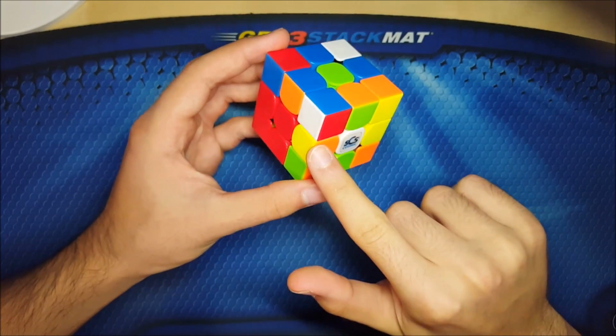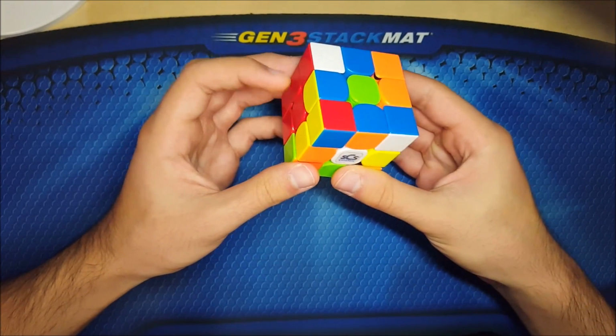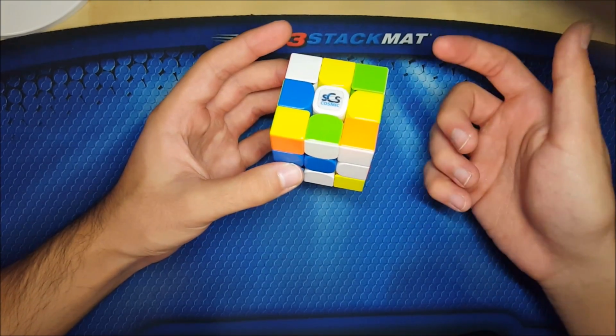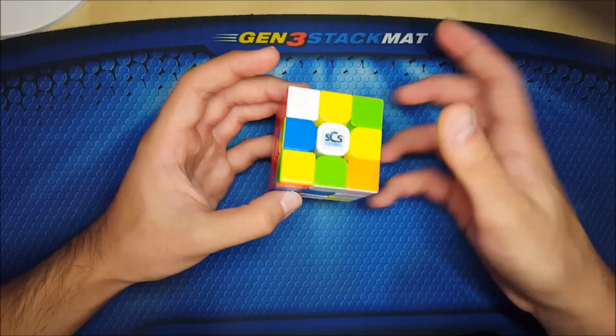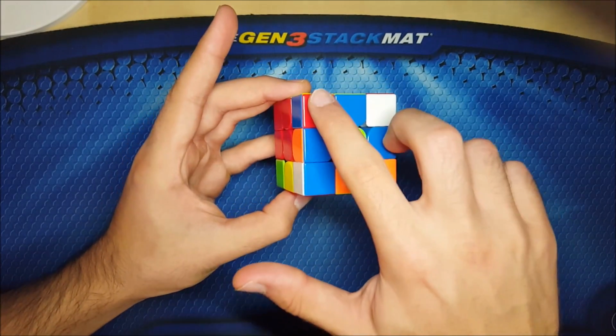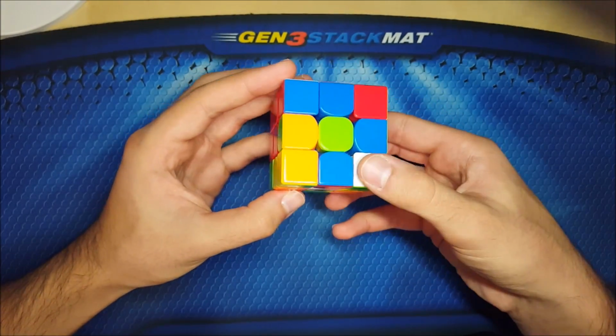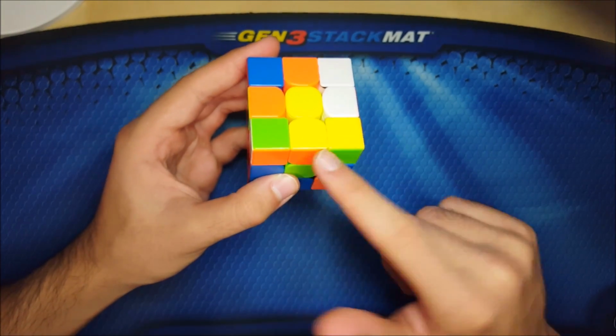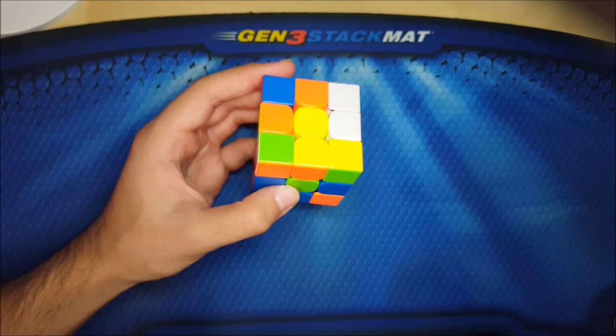But if the DR edge is here and like this, if you insert it the same way, you're going to have to do an r2, which is one more QTM, and it's worse for finger tricks. So in this case, the way that I would solve these two would be like this. And now it's at the top and oriented, and it's so much better.